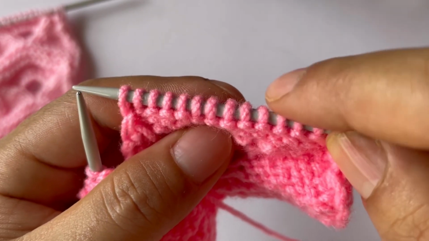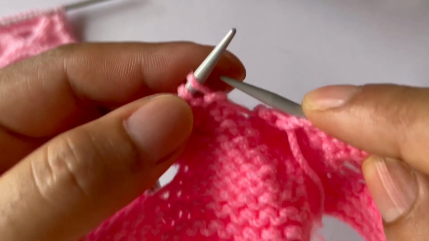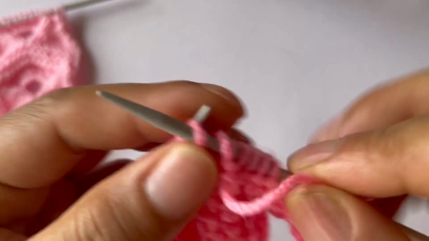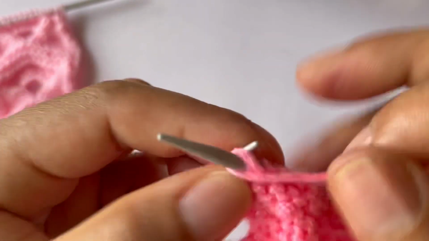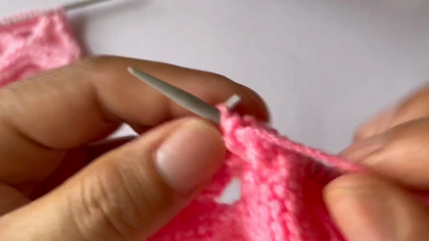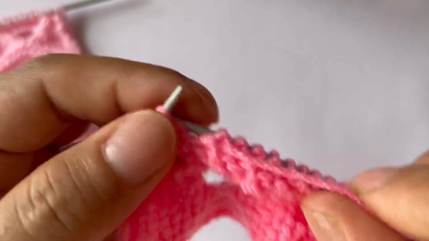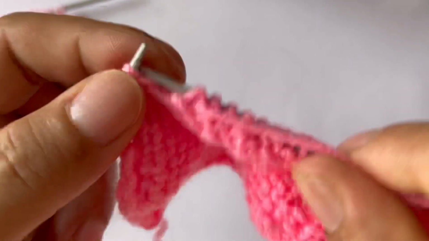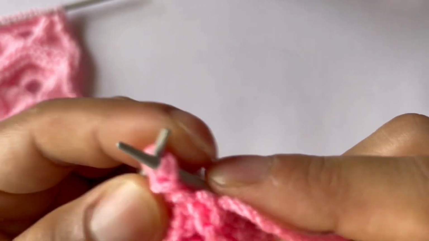Purl 2 together, purl 12, 2 4 6 8 10 12 and SSP. Again purl 2 together, purl 12, 1 2 3 4 5 6 7 8 9 10 11 12 and then SSP. And your edge stitch, slip on the wrong side.